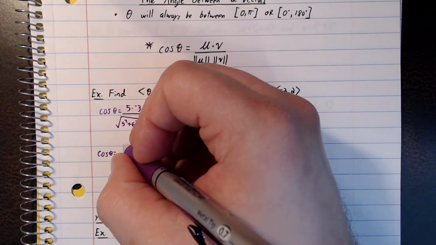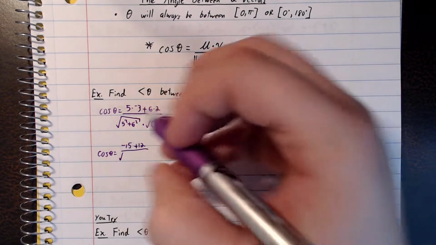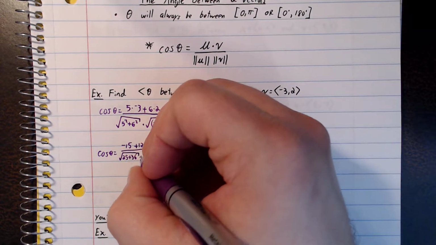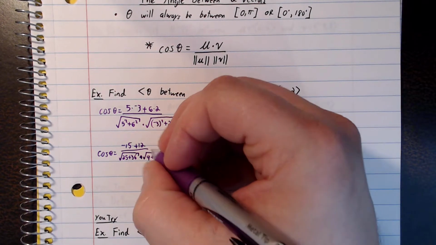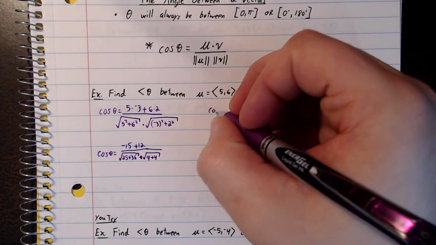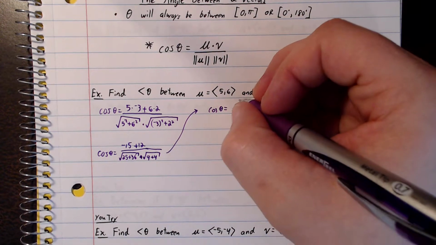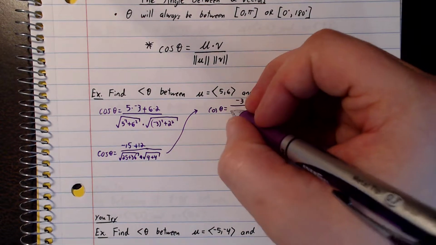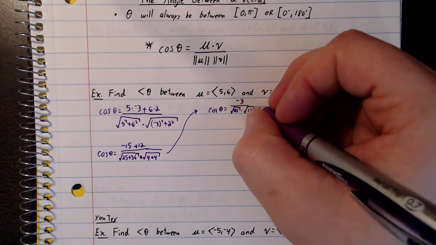That's negative 15 plus 12, over the square root of 25 plus 36, times, let's see, the square root of 9 plus 4. We're getting somewhere, I guess, right? Cosine theta. If we bring all this stuff up here, negative 15 and 12 is negative 3. 25 and 36, that's 61. 9 and 4, that's 13.